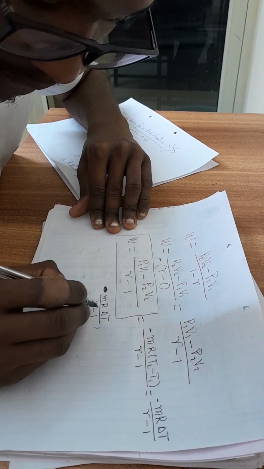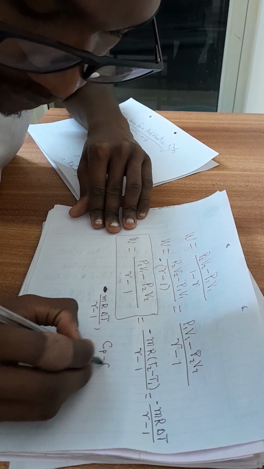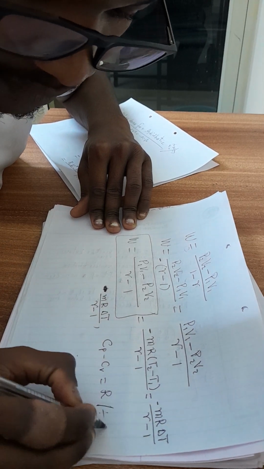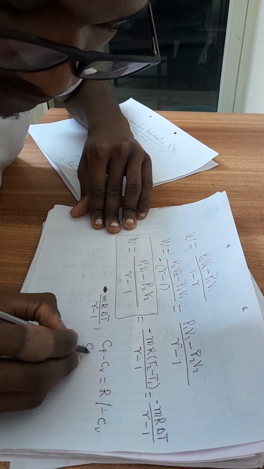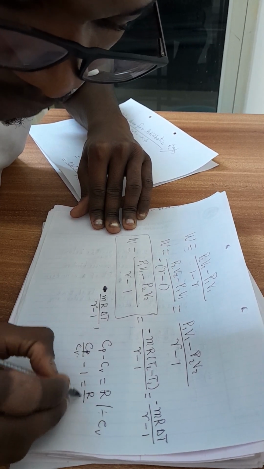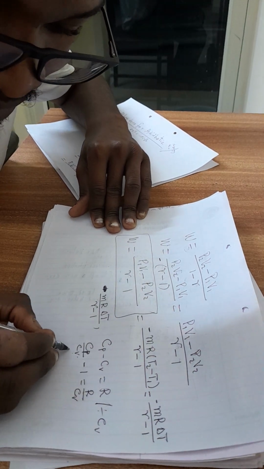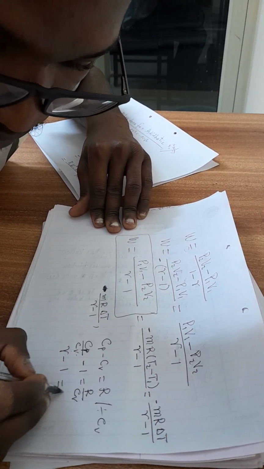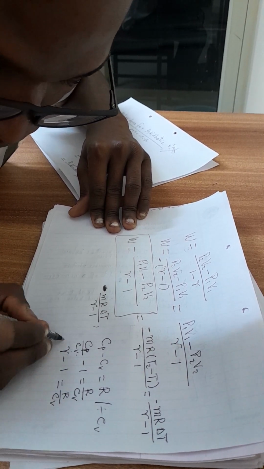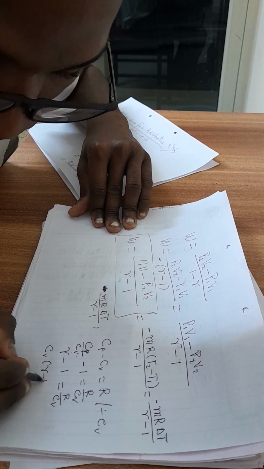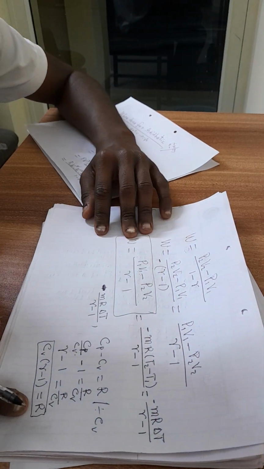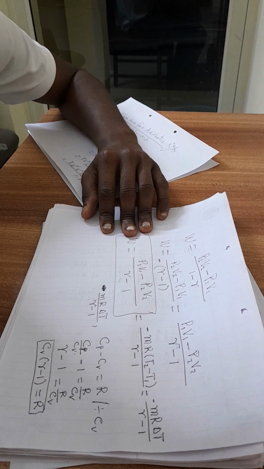We know that Cp minus Cv is equal to R. Now divide it all by Cv. It will be Cp upon Cv minus 1, it will be R upon Cv. Now this one is gamma minus 1. This is R upon Cv. It means that this R is equal to what? This guy comes here: Cv times gamma minus 1 is R. Okay, so R is Cv times gamma minus 1.